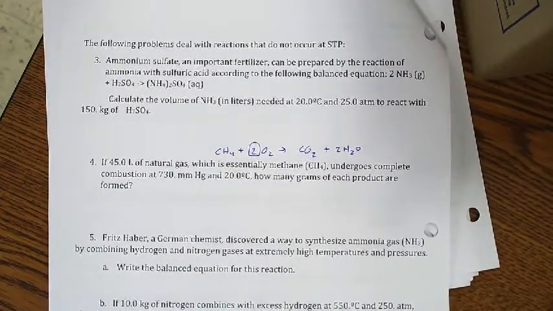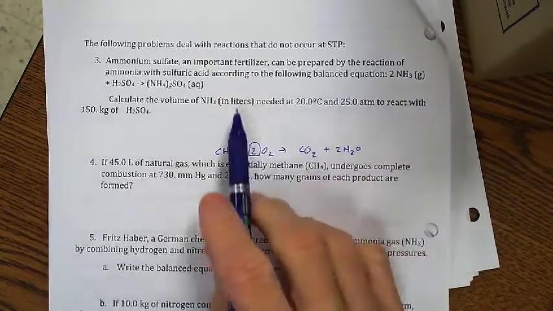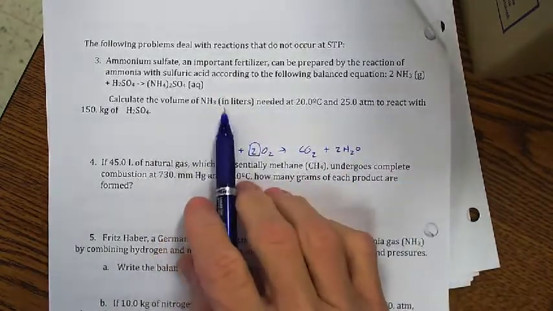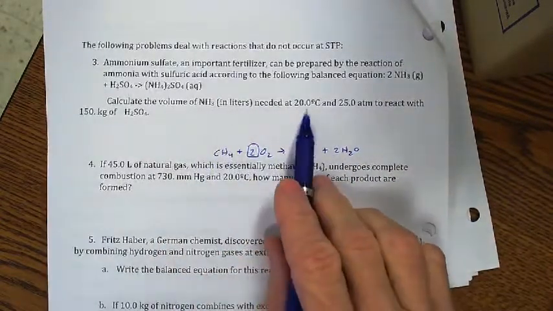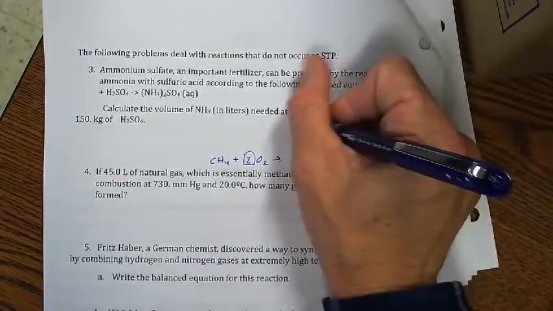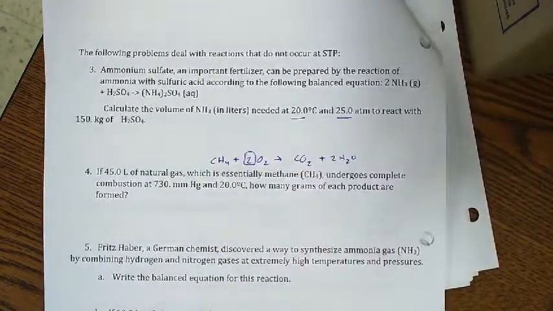You see that ammonium sulfate, an important fertilizer, is prepared by this reaction, and they've already given us the balanced equation for the reaction. It says calculate the volume of NH3 in liters needed. And see, here's the key. At 20 degrees Celsius and 25 atmospheres, we're calculating volume. Those are not standard conditions, so we cannot use 22.4 to go to volume when we're done with this problem.